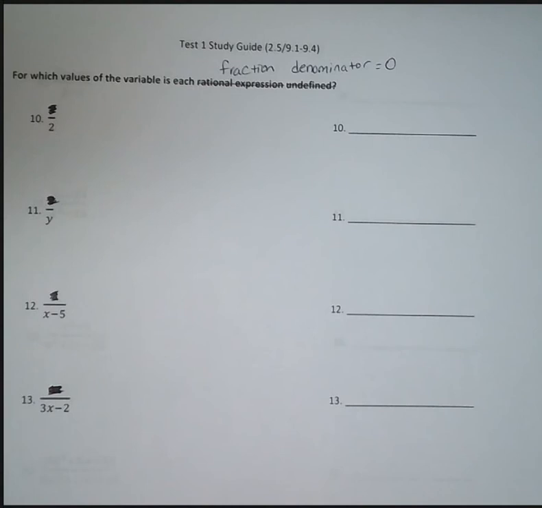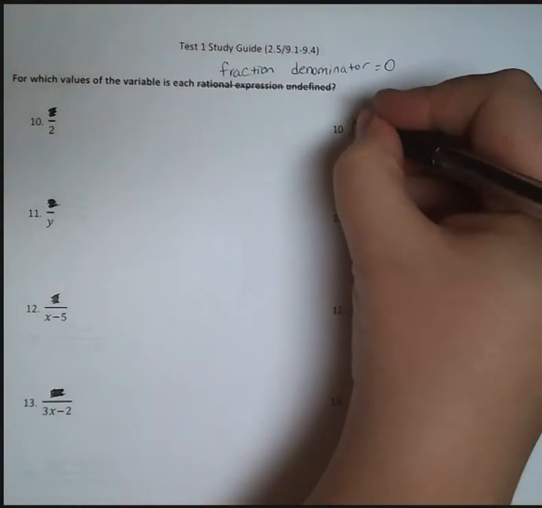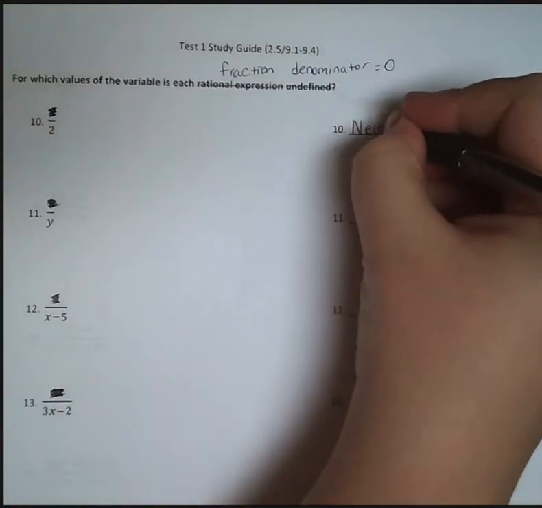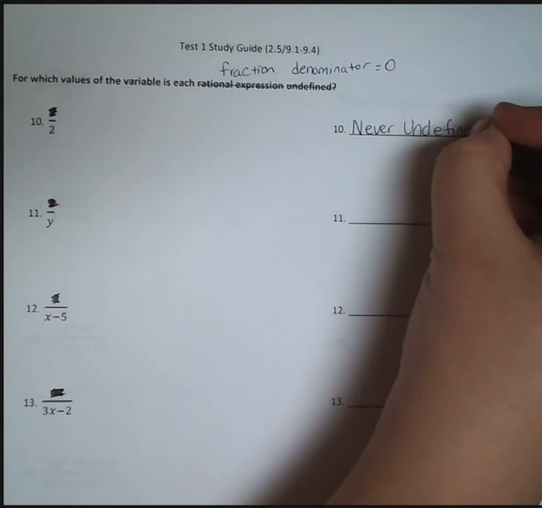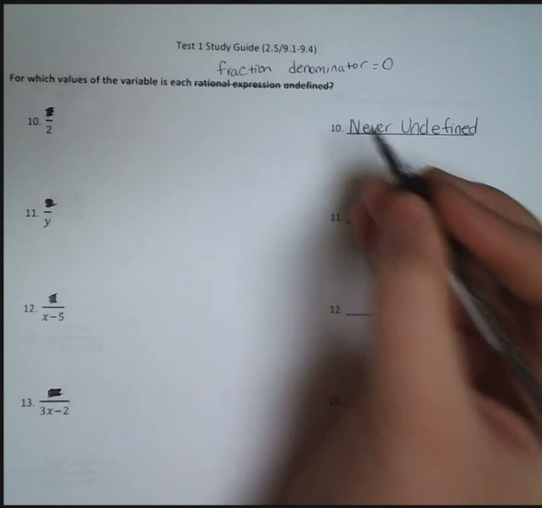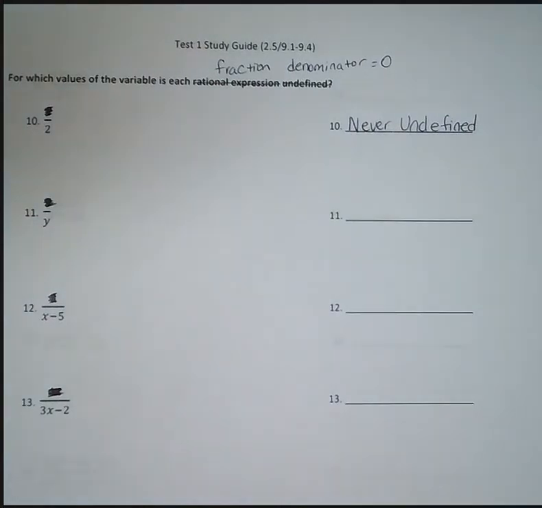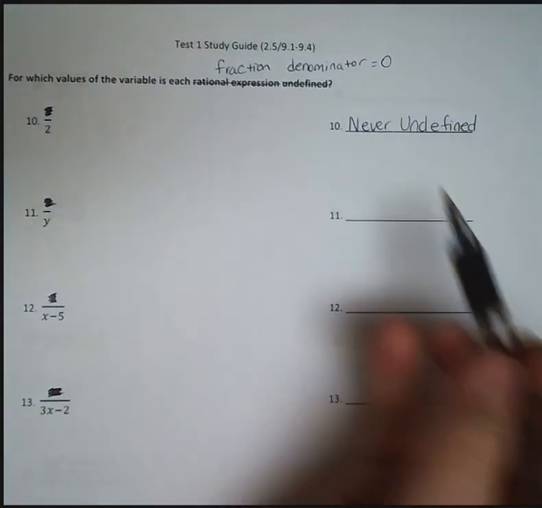Now on number 10, 2. There's no way to change that 2 to a 0 because there's no variable to plug it into. So for that reason, we would put never undefined. You have to have the never in the answer because if you just say undefined, all you're telling me is that this is undefined.